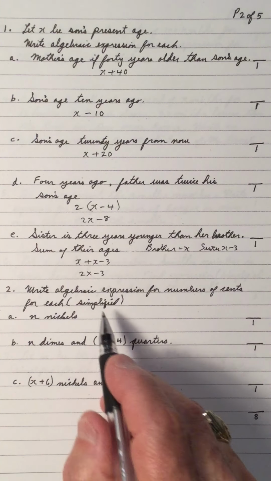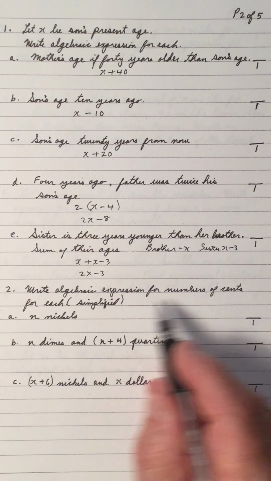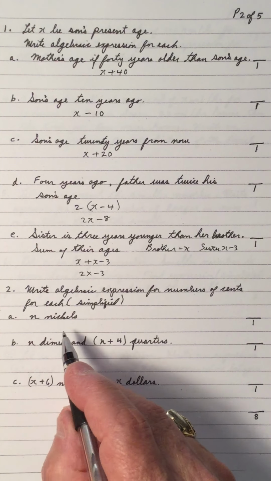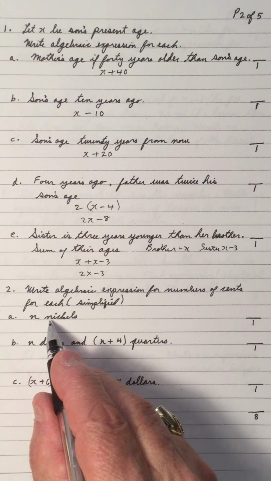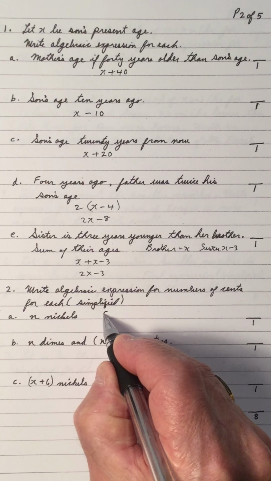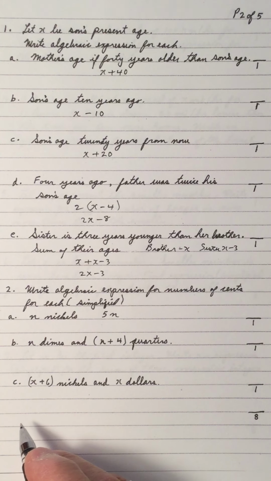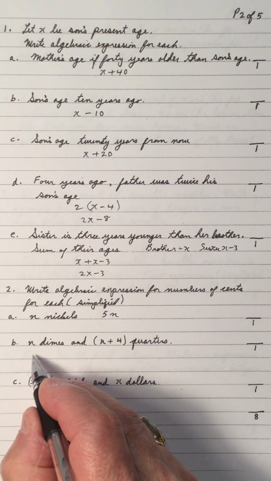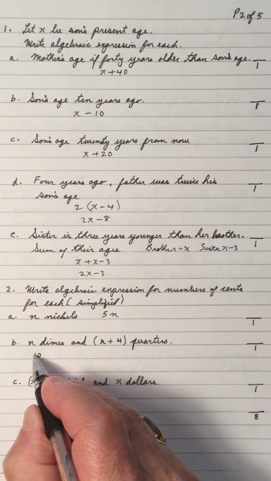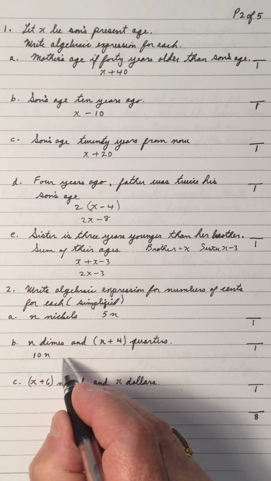Number 2, write an algebraic expression for the number of cents for each, simplified. So we have n nickels. A nickel is 5 cents, so it's 5 times n. Give yourself a mark. If we have n dimes, there are 10 cents in a dime, so it's 10n.